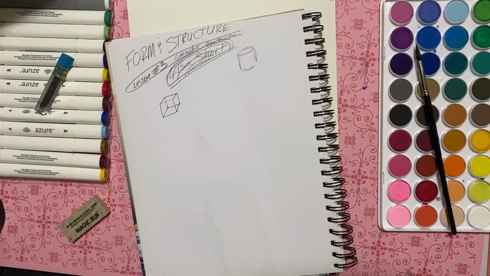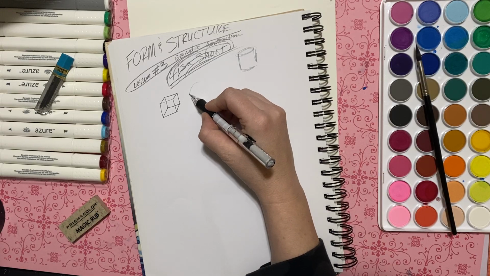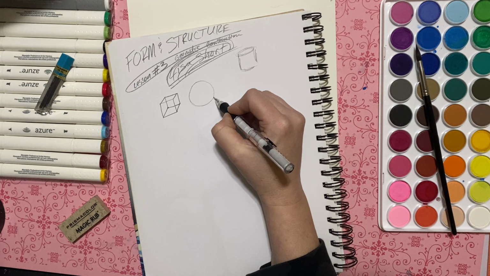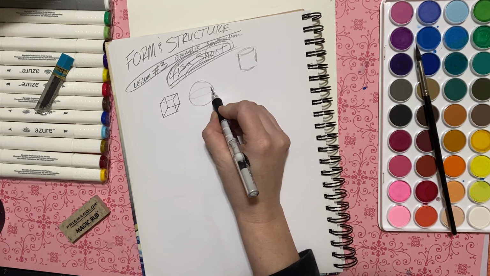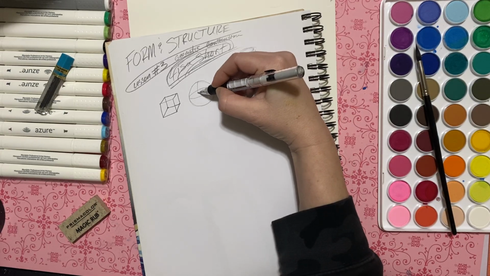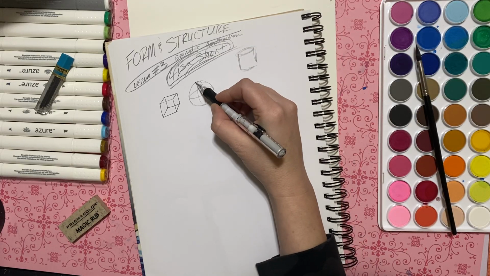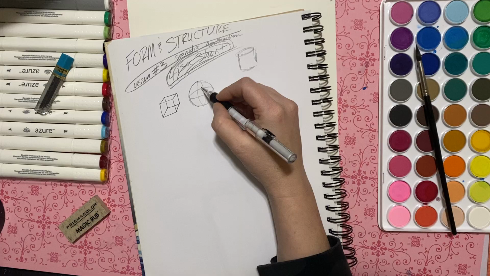Now, another one is a sphere. We start with a flat circle, right? But then if you draw the middle parts of it, you can now start to see it as a sphere, okay?